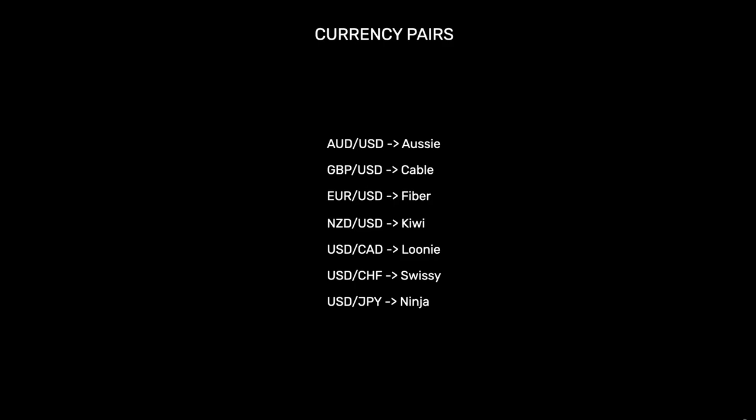But then when the euro was introduced not too long ago in the late 1990s, probably when some of you were actually born, traders simply upgraded the old cable to a state-of-the-art fiber optic line, hence the ingenious name, fiber. Then we have Kiwi dollar, simply as Kiwi, dollar CAD as Loonie, dollar Swiss as Swissy, and dollar yen as Ninja.